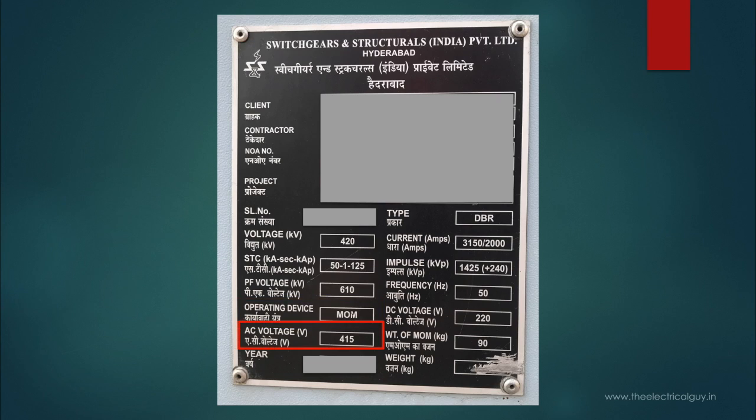So this is the AC voltage on which the motor is operated. So it is 3-phase 415 volt AC. Moving on, the year. So this indicates the year in which this particular disconnector is manufactured. Moving on, the type of disconnector. So it is mentioned here as DBR, which indicates double break type disconnector.